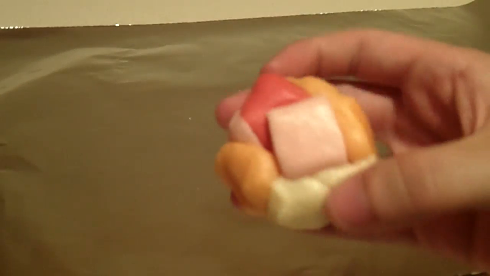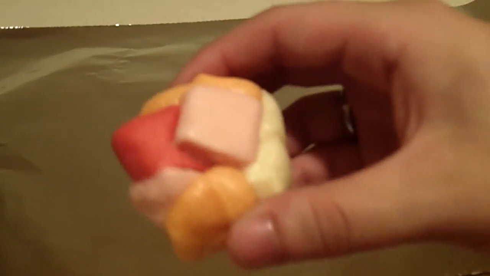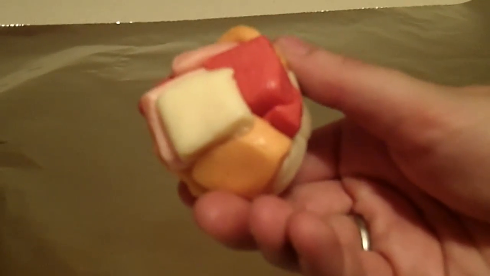Now, as you can see with our finished product, we have a sedimentary rock, and our Starburst, aka pieces of sediment, are still very visible. You can still see the different pieces as they are normally viewed.